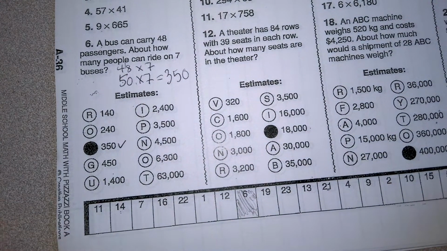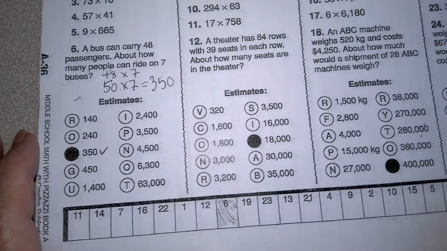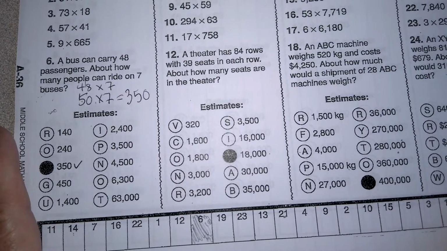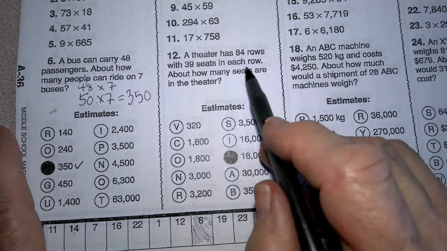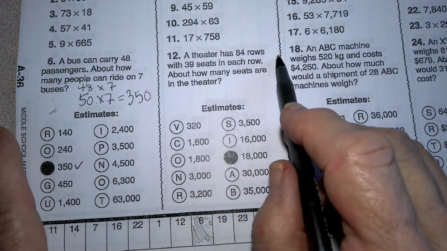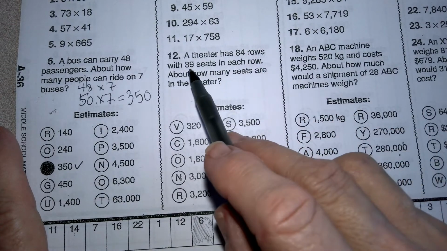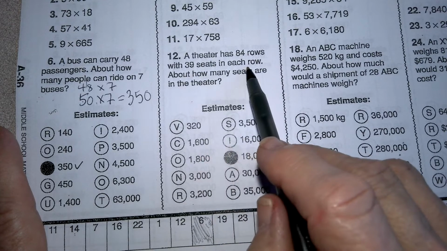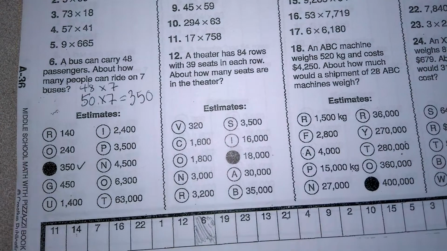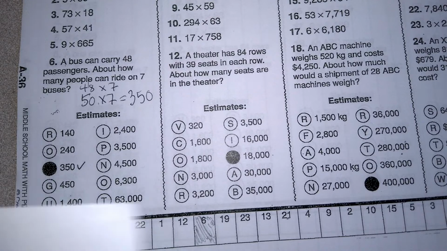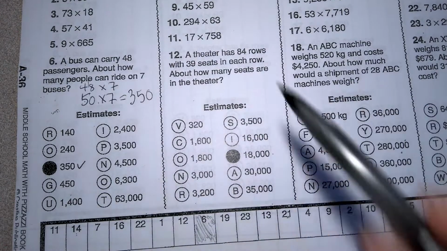Okay. Then let's look at the next word problem. The theater has 84 rows, and in every row there's 39 seats. About how many seats are in the entire theater? Normally, what would I have to do? Can I add rows and seats?